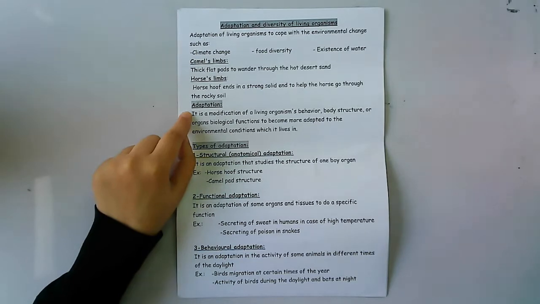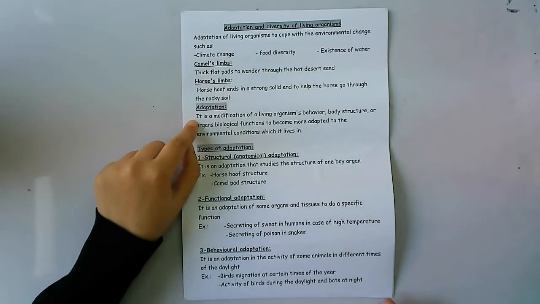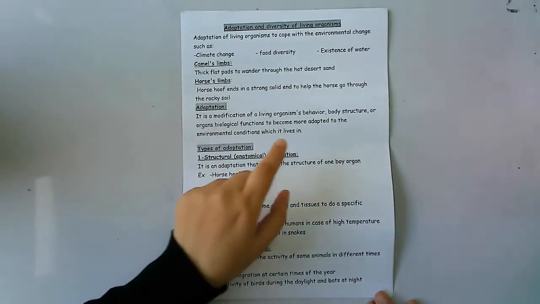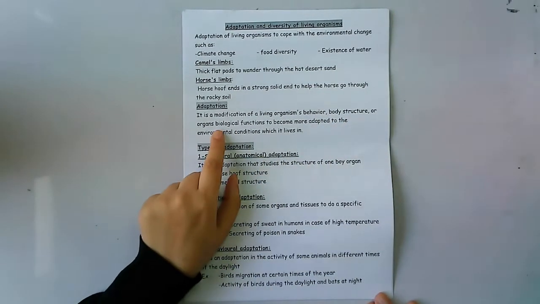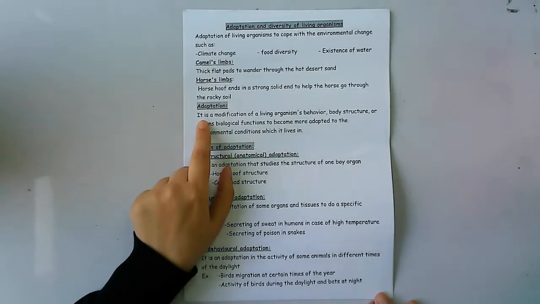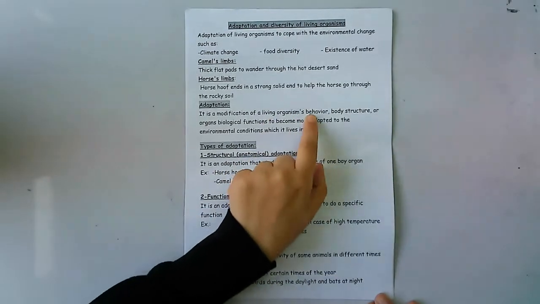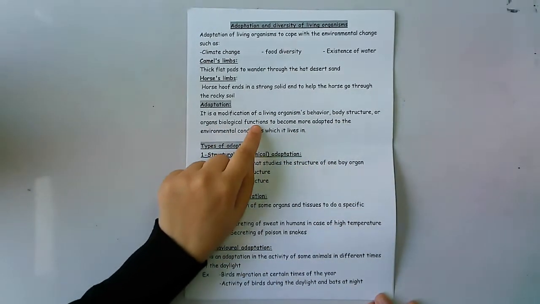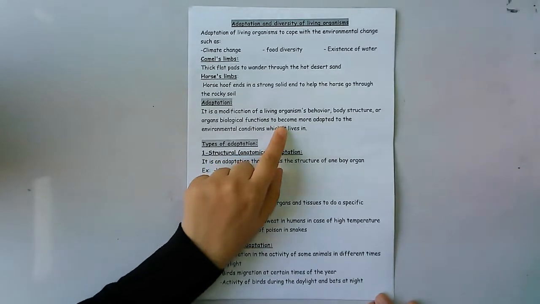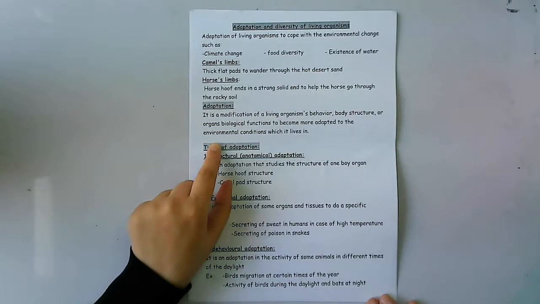Adaptation. What is meant by adaptation? It is a modification of living organisms' behavior, body structure, or organs' biological function to become more adapted to the environmental condition in which it lives.